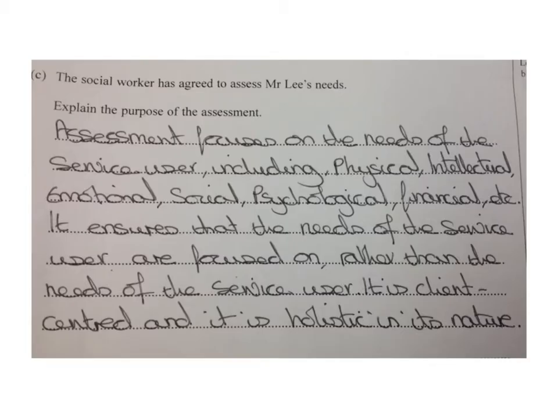Here you can see the answer I've given, and hopefully that should explain the purpose of assessment and get you the 4 marks. On this slide, again, we've been asked to explain, but this time we've got to explain the benefits a package of care will have on Mr. Lee's health and well-being. And again, it's worth 4 marks. So really what we're looking for is 2 points that have been identified and explained and accurately linked together.